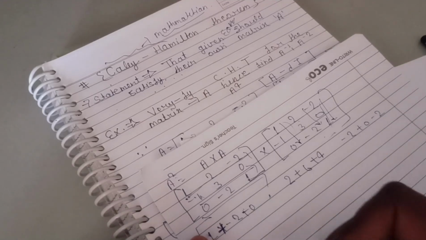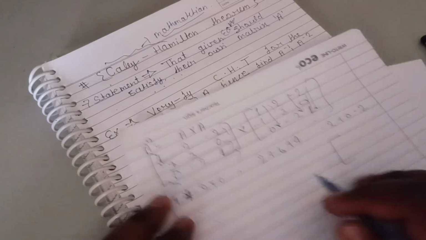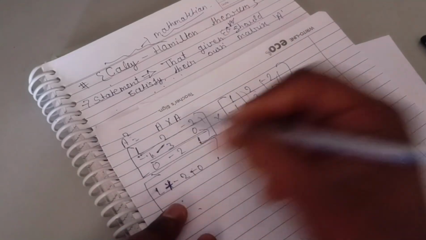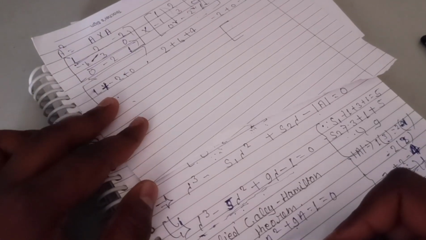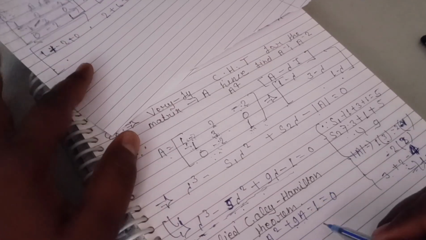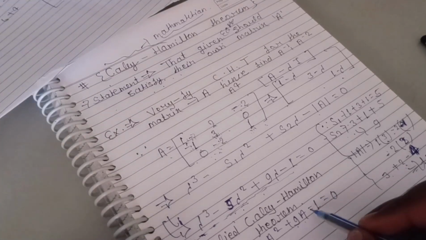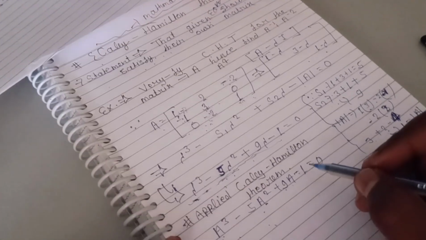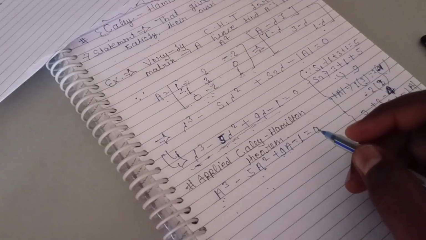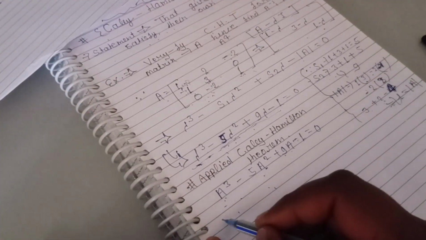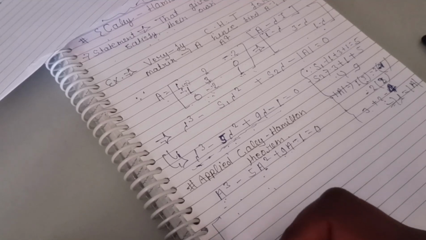Then we will get A square, then again we will multiply it with A to get A cube, then put the value of A square, then A is given, and then we will solve it. I have already calculated it and told you how to calculate A cube, so I am putting the value directly here. So basically what will A cube be?